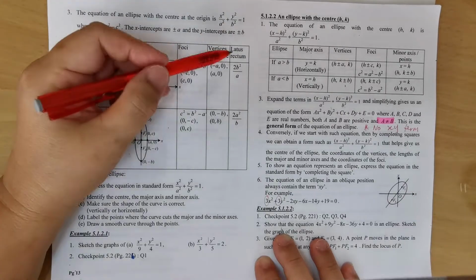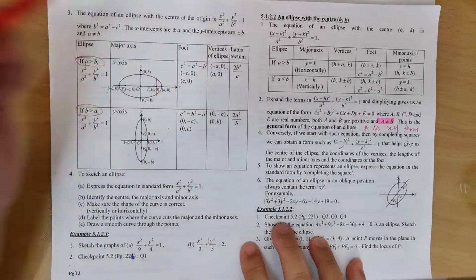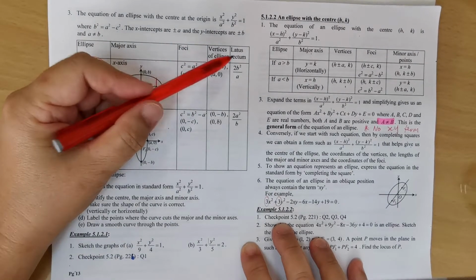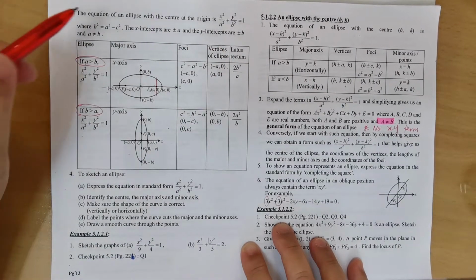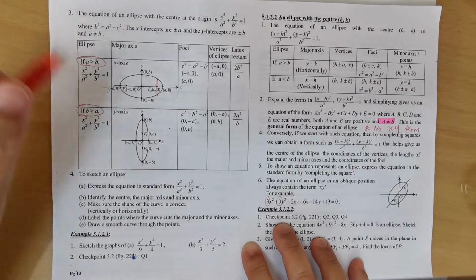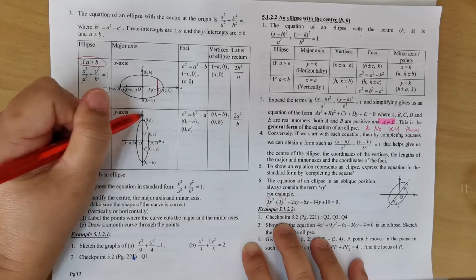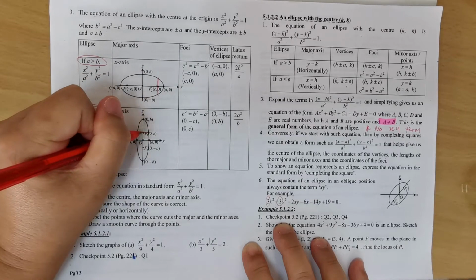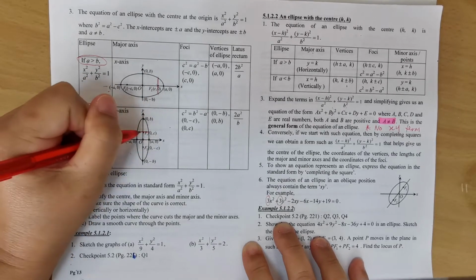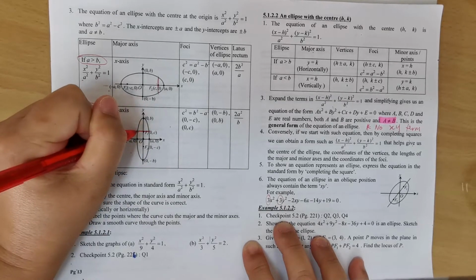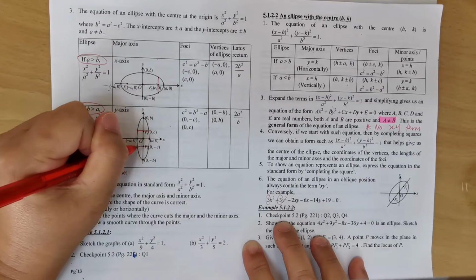And the latus rectum. What is the latus rectum for this one? Remember, the definition of the latus rectum is a line passing through the focus. This is the focus, passing through here and perpendicular to the major axis. This is the major axis, so perpendicular. Now your latus rectum is like this, from here to here, or this one, from here to here.